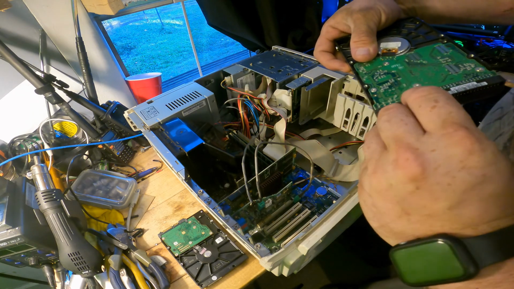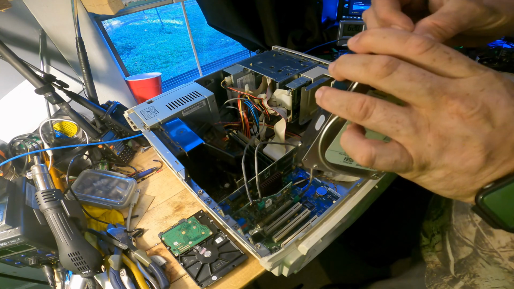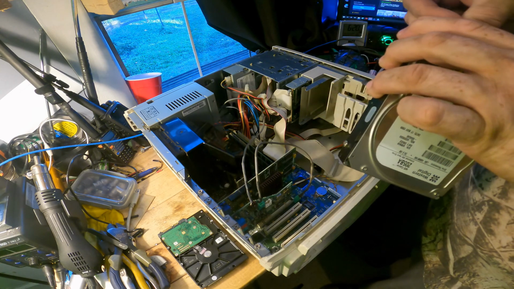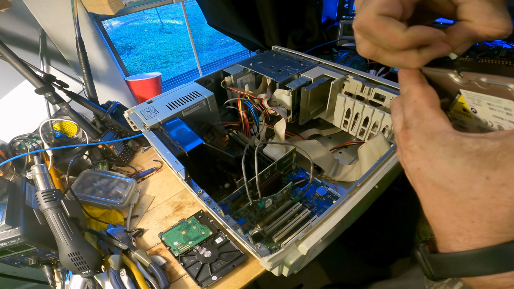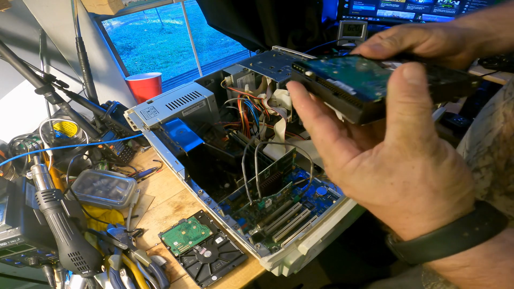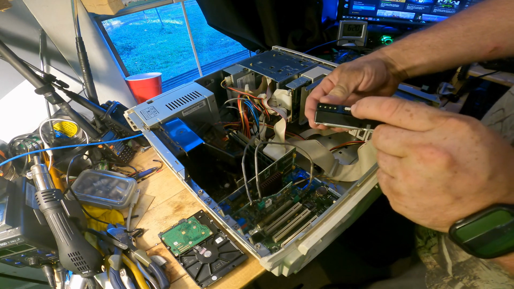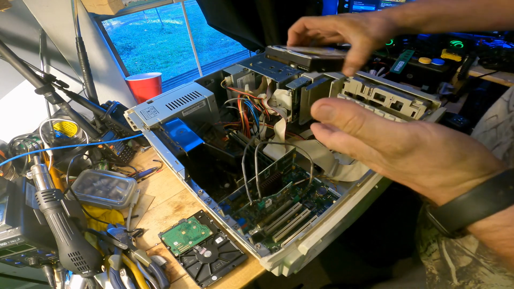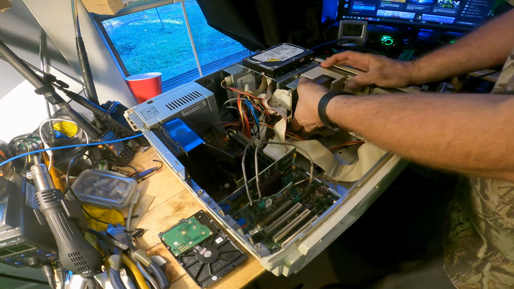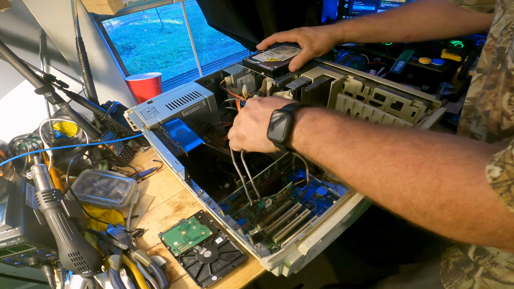So basically it puts the pin in between the slave and the master. And there we have it. If you look, the pin is sitting right there between slave and master. So this drive is set to go on its cable by itself.